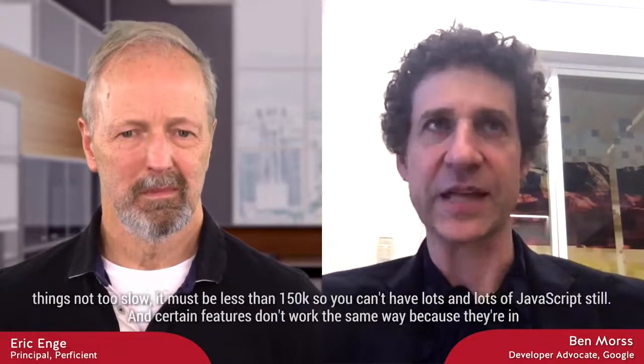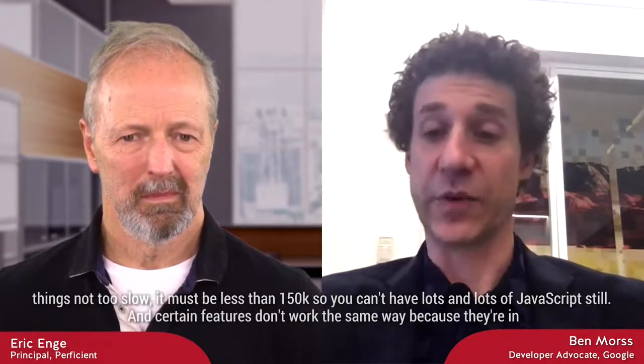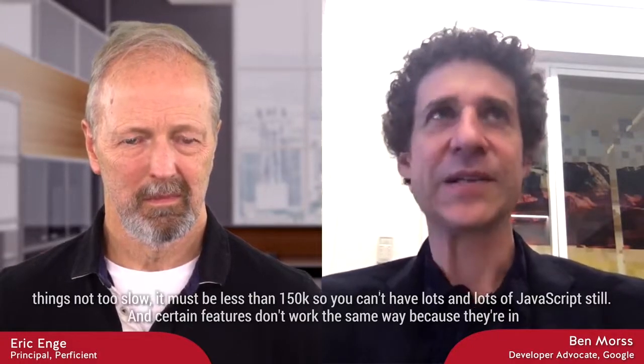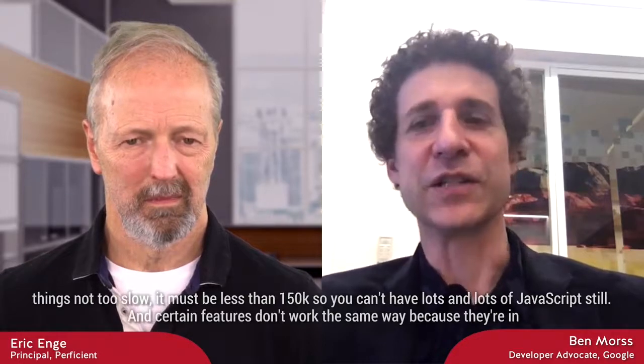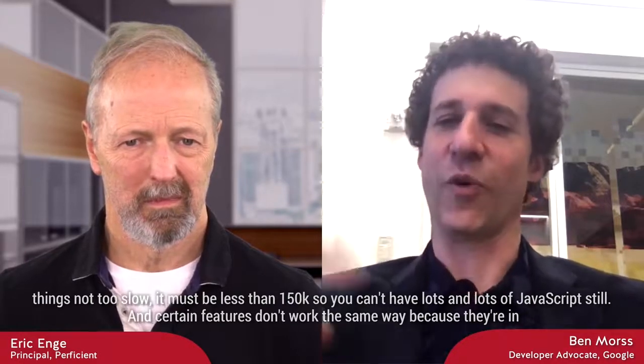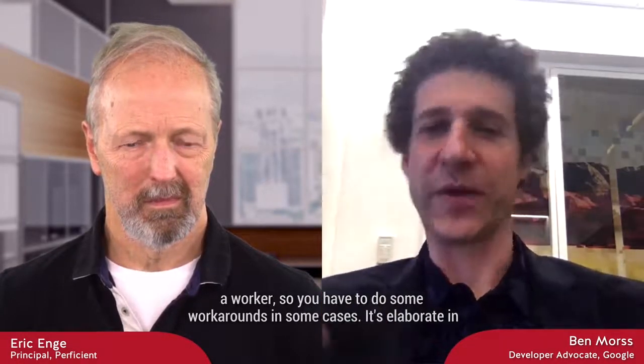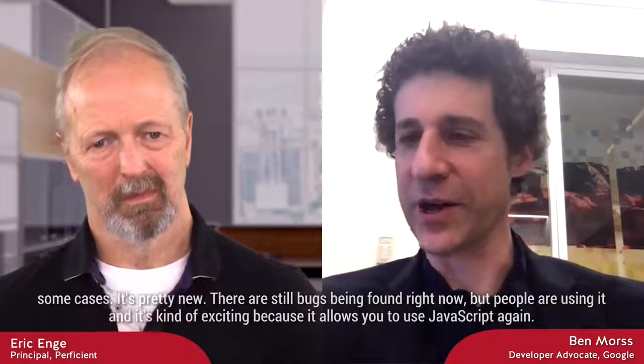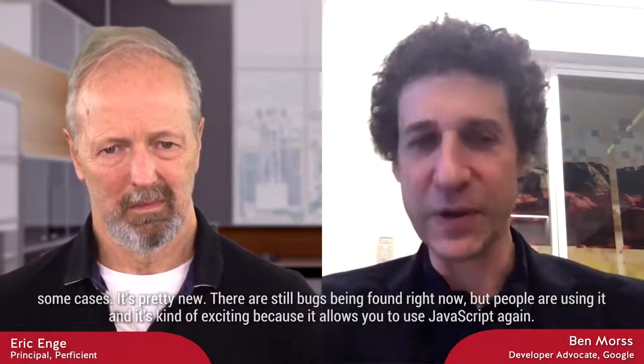And also, to make things not too slow, it must be less than 150K. So you can't have lots and lots of JavaScript still. And certain features don't work the same way because they're in a worker, so you have to do some workarounds in some cases. It's elaborate in some cases. It's pretty new. There's still bugs being found right now. But people are using it.